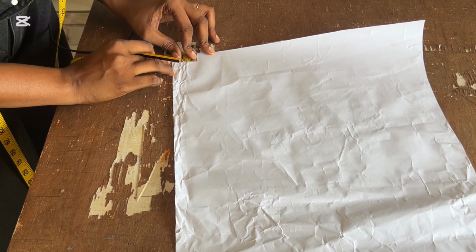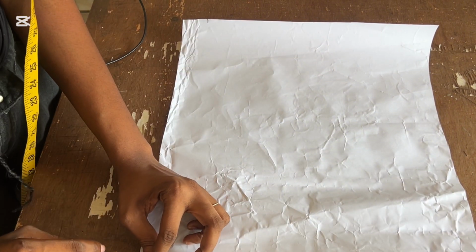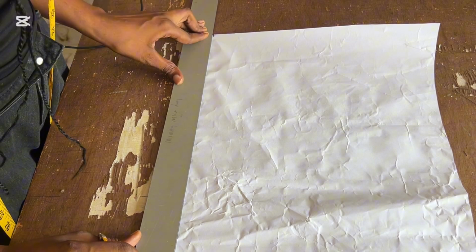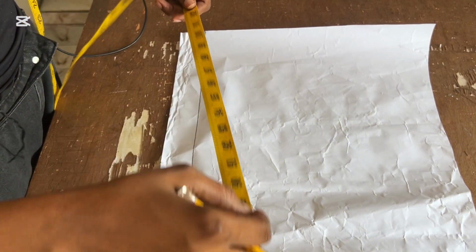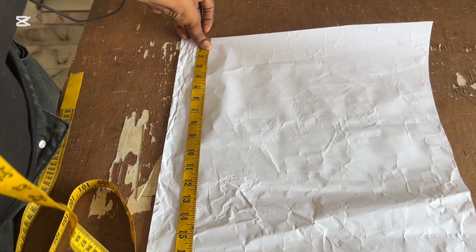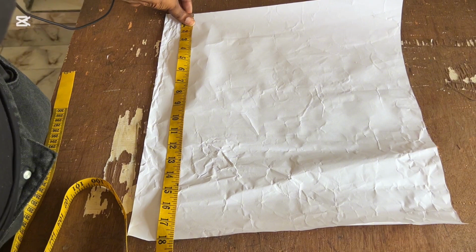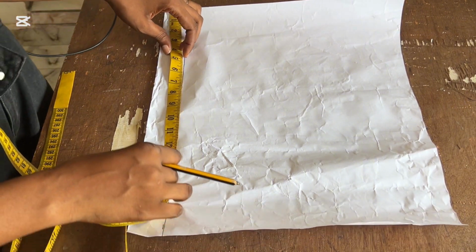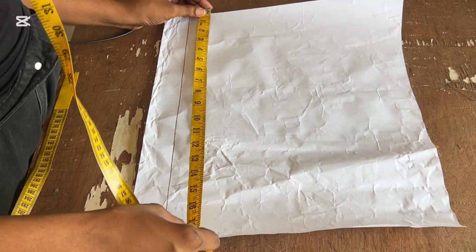Okay, let's use 1.5 inches for our zip. 1.5 inches here and 1.5 inches here. You connect it down to this point. Then we're going to take our measurement to confirm that this is also 18 inches. So you can see, from the neck point to your waistline is 18 inches.